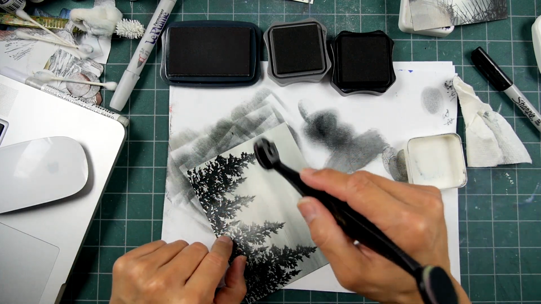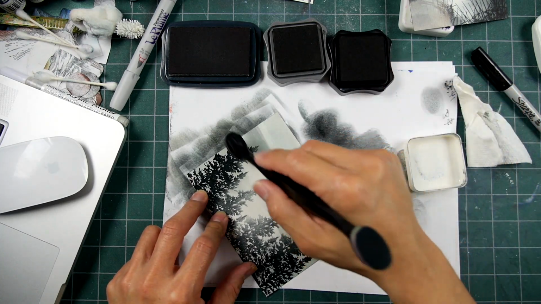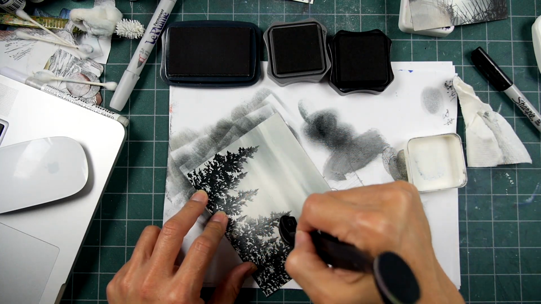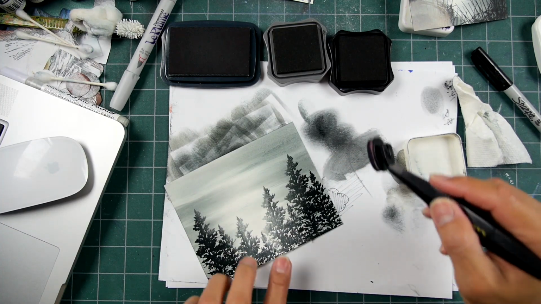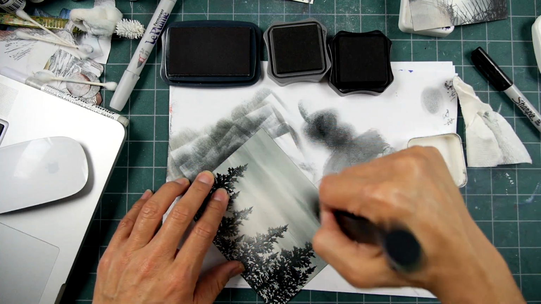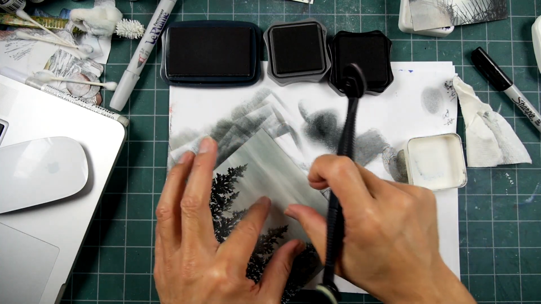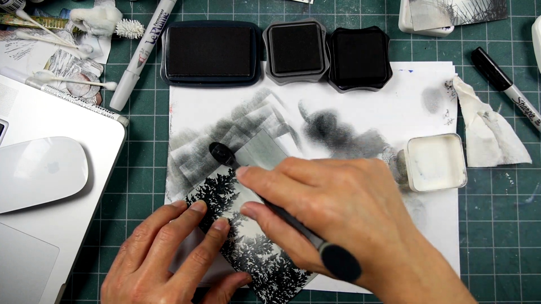When I want it to come in from this way, I turn the card that way. I'm probably not working right side up most of the time when I'm doing these cards. I'm just concentrating on this one little area, this area that I'm working on right now. I'm not thinking about the rest of the areas, okay?